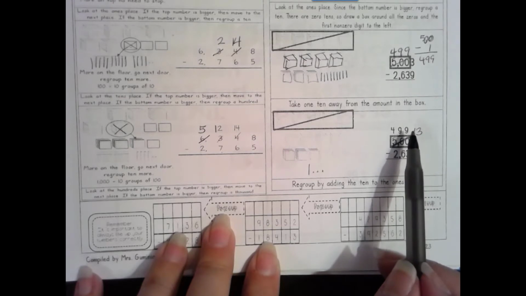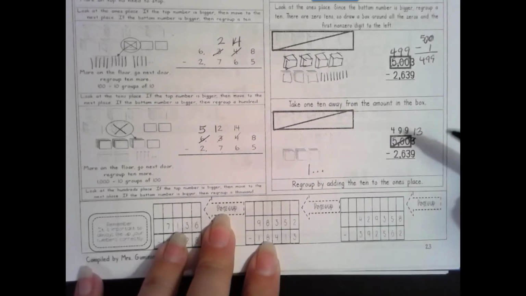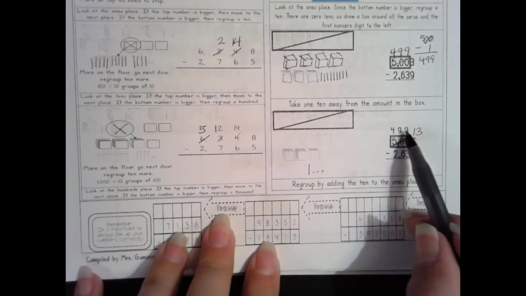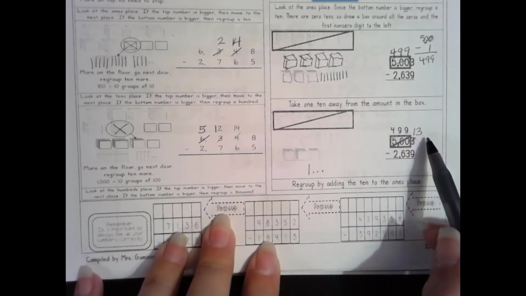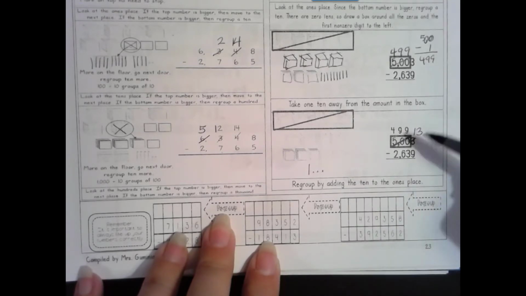I don't want to see a 0 crossed out with a number and then a number, a 0 crossed out with a number and a number, because what ends up happening is you forget what to change it to, and you end up with random numbers here. Just look at the number that's here. 500 take away 1 is 499. That 10 gets added to here, we get 13. Now we're ready to subtract because we have more on top, no need to stop.